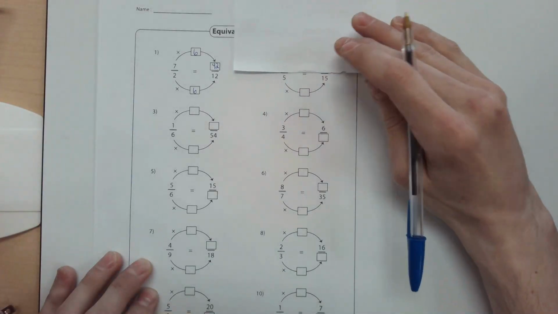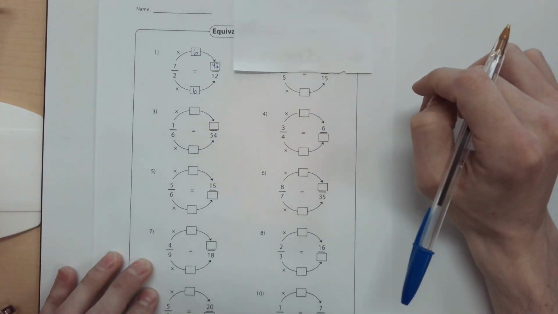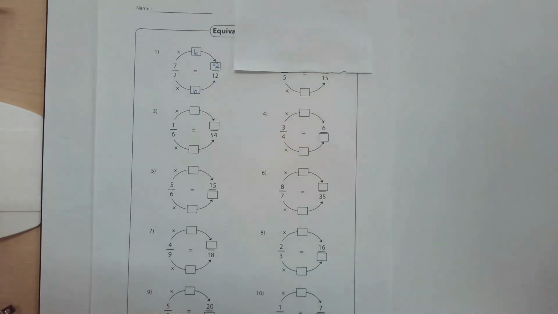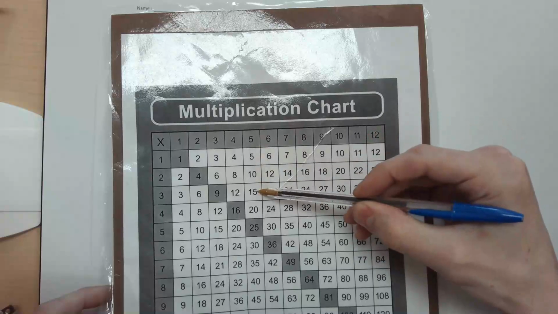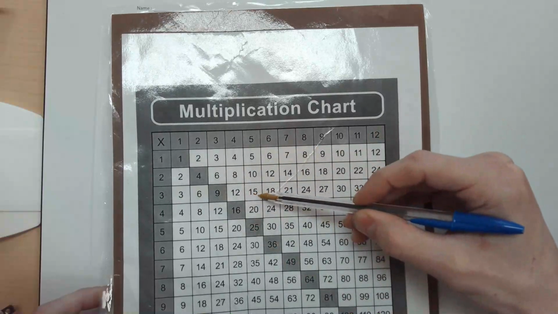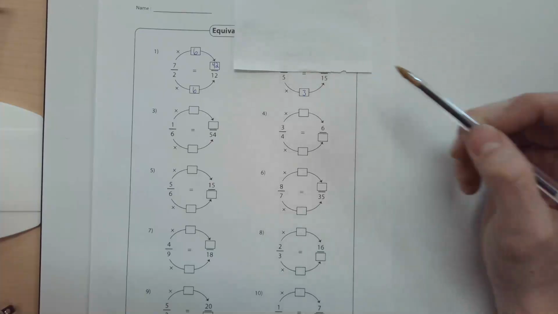Where do we start? We're going to start with the bottom. 5 times the number equals 15. 5 times 3 is 15.